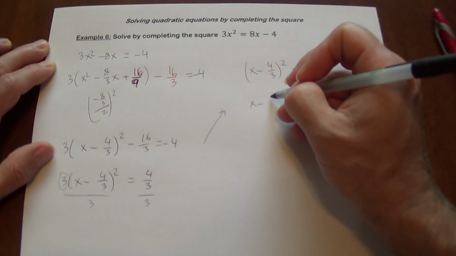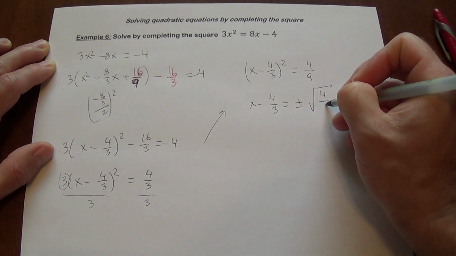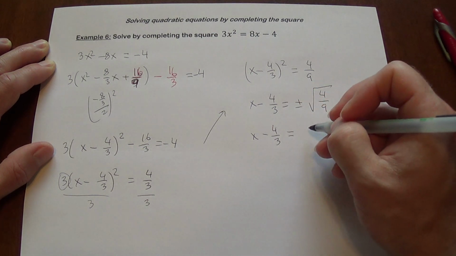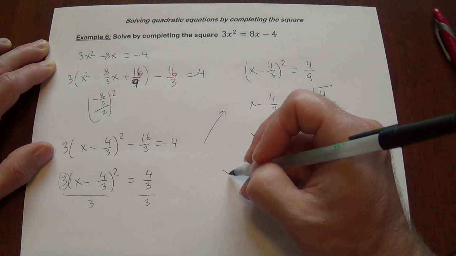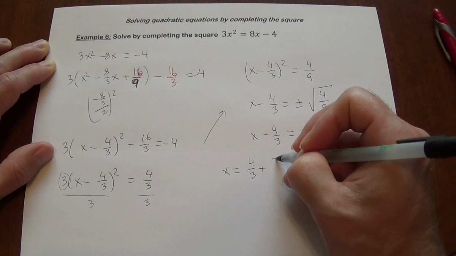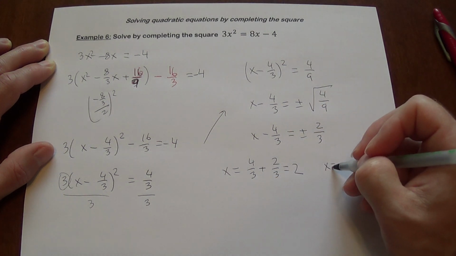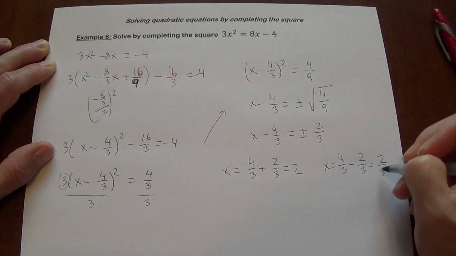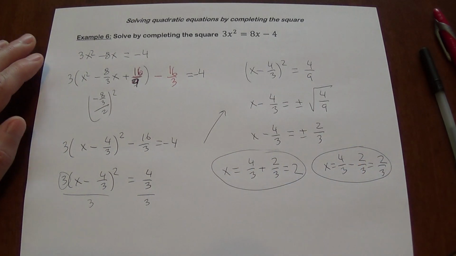Use the square root property. x minus 4/3 equals plus or minus square root of 4/9, which is actually nice, it's 2/3. So x is going to be 4/3 plus 2/3, which is 6/3, which is 2. And x equals 4/3 minus 2/3, which is 2/3. And there we go. This is how it's done. Hope this helps.